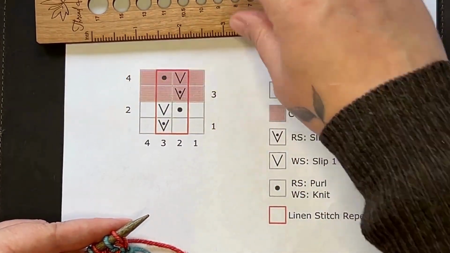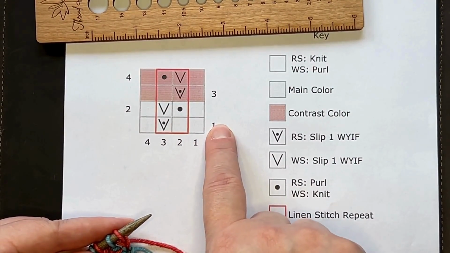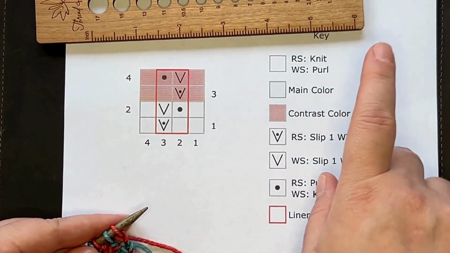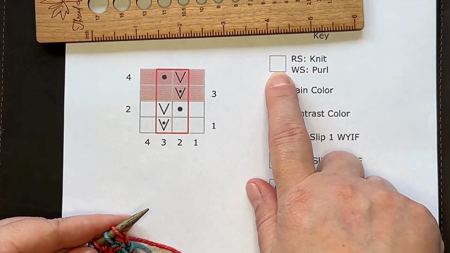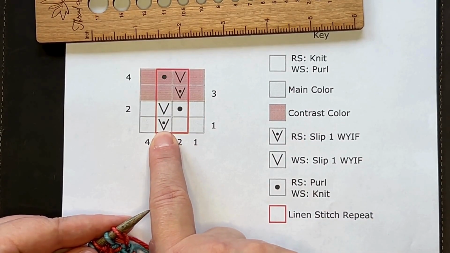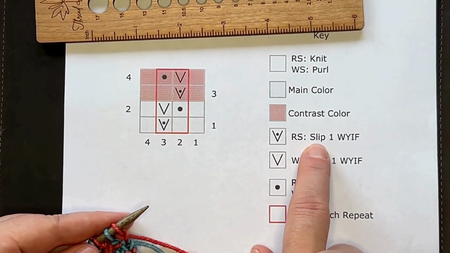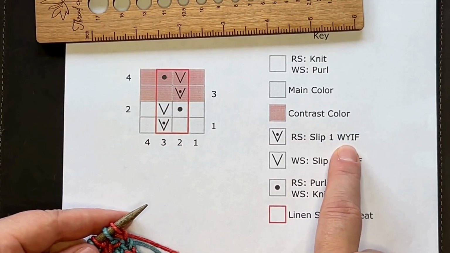And over on the key, I know that I am on the right side of my work because I am starting from the right to the left. And in the key on the right side, that open square means I'm going to knit. And in this same row, I'm going to get to this V with a dot in it. And down here I can see on the right side, I'm going to slip that stitch with the yarn in front.